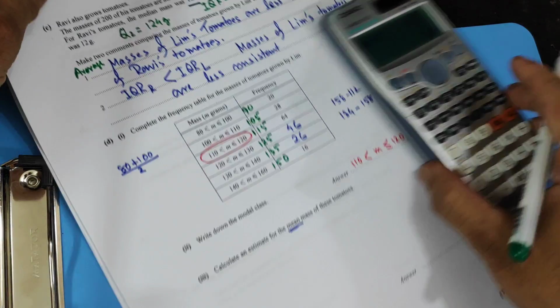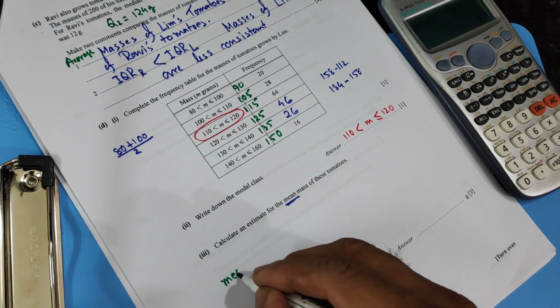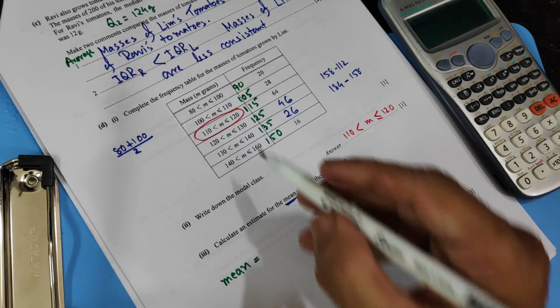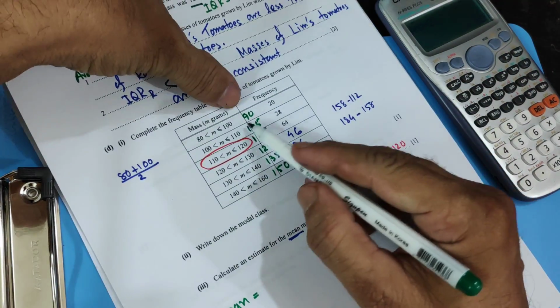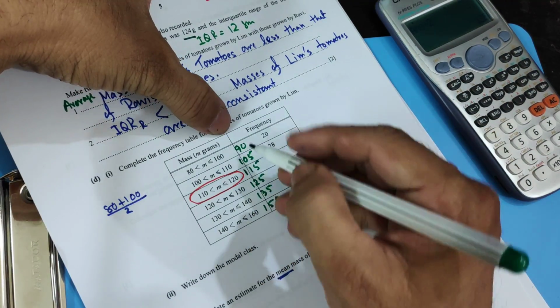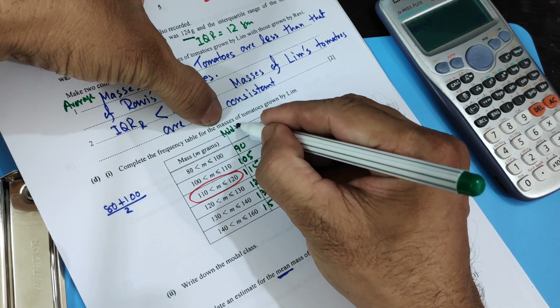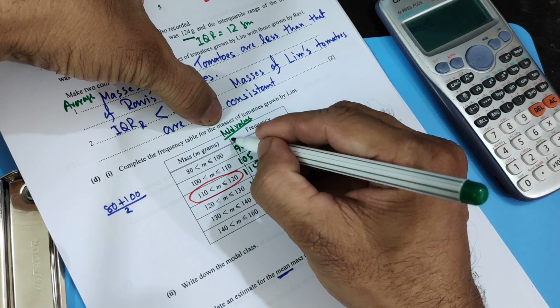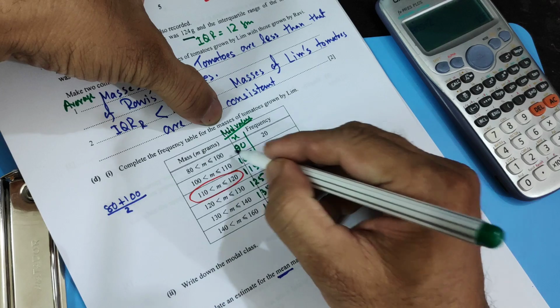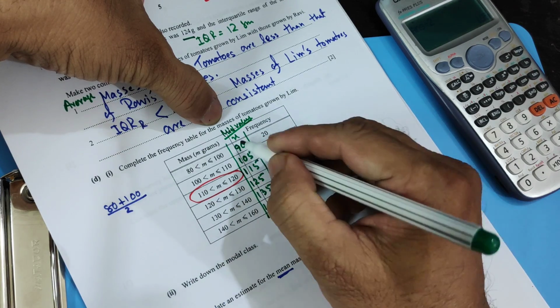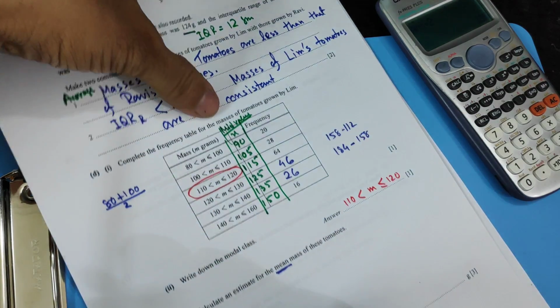So the mean should be, okay, this number 90 times, this is the x, the mid value, or x, which we commonly say. That's another column we have drawn to find the mean.